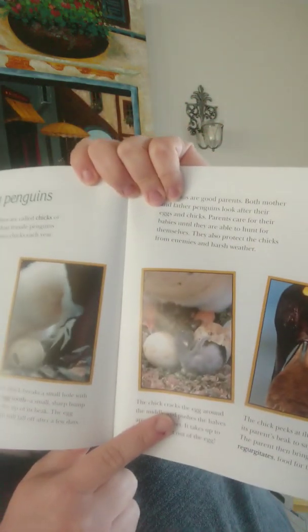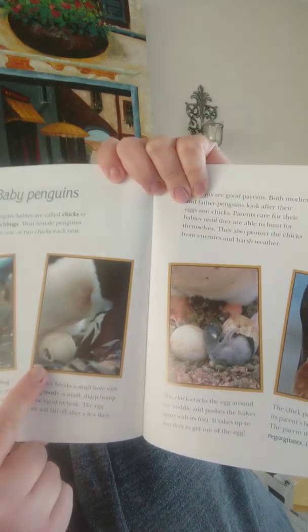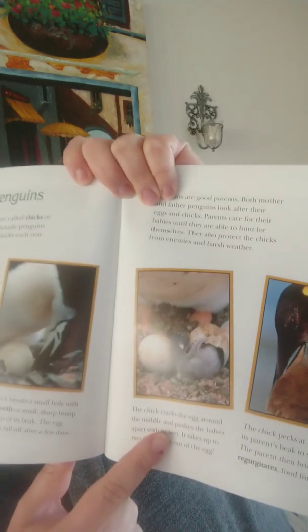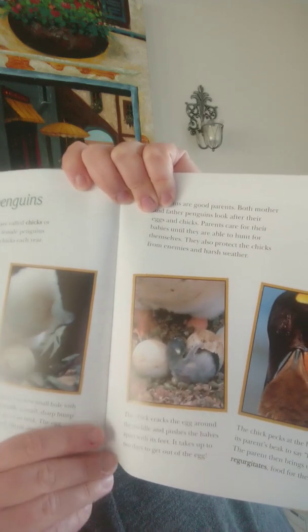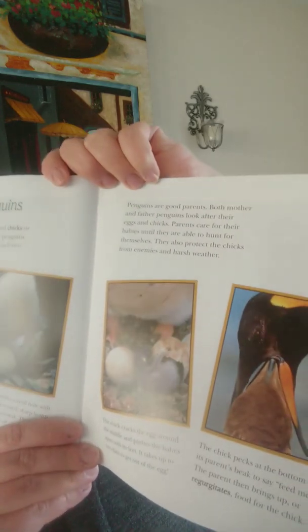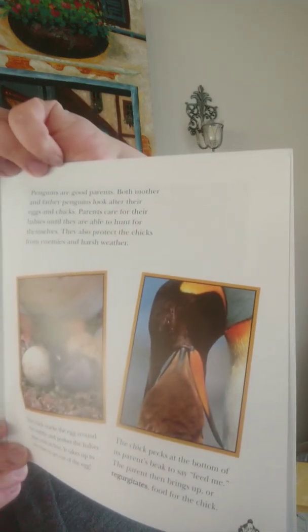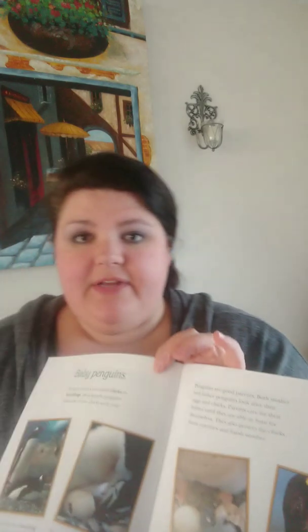Then, once the baby gets enough of the egg tooth cracked open of the egg, then they start working their way out of that whole egg, out of the shell, and it takes up to 2 whole days. And then finally, once the little baby is out, it uses its little beak and it pecks the mom or dad to say, "Feed me, feed me." And then the parents feed the baby.